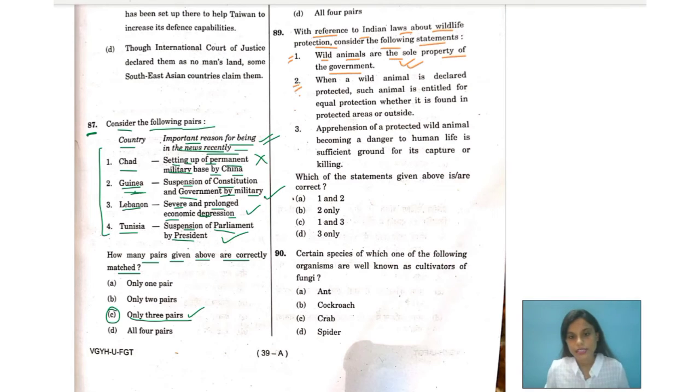What about the second statement? It says when a wild animal is declared protected, such animals are entitled to equal protection, whether it is found in protected areas or outside. Now, obviously, this one is also correct. The law governing the subject of wildlife, the Wildlife Protection Act, which was passed in the year 1972, does not in any case discriminate between the animals found in protected areas and animals found outside those protected areas. So it provides for equal protection for wild animals irrespective of where they are found.